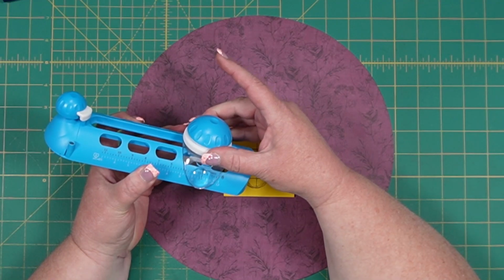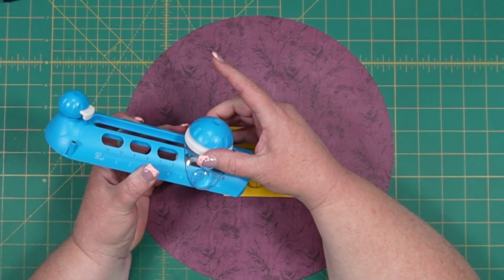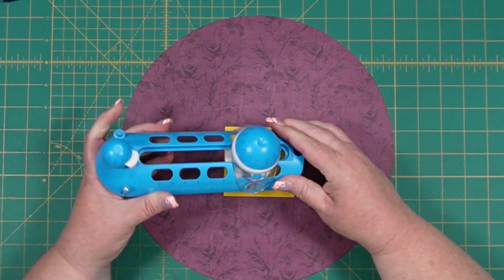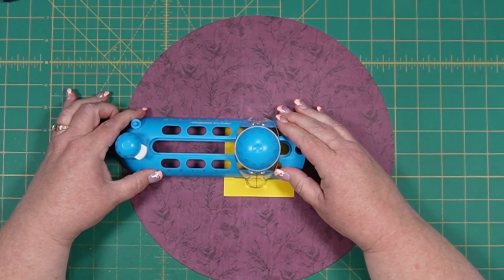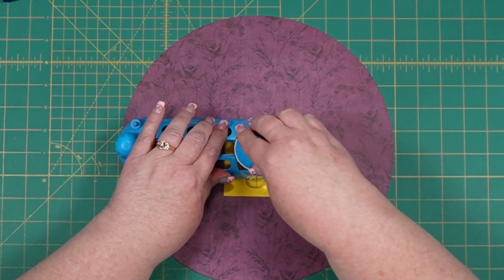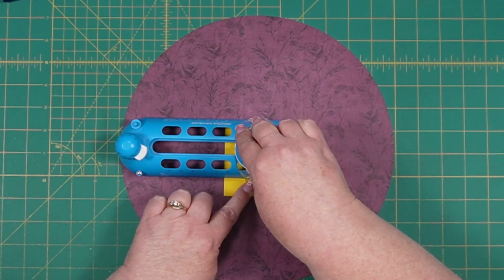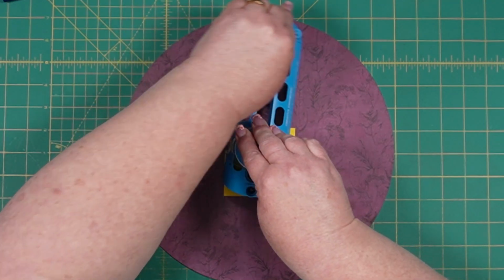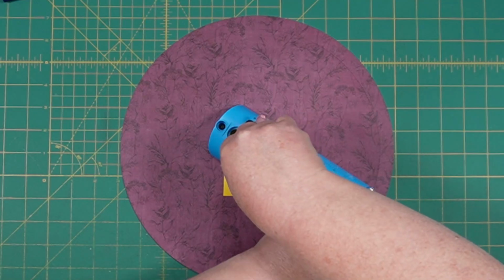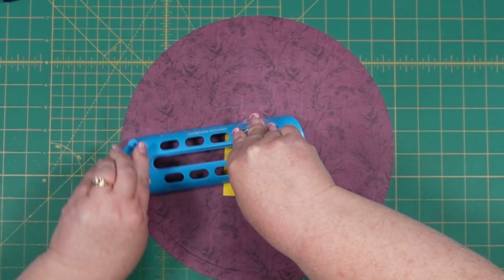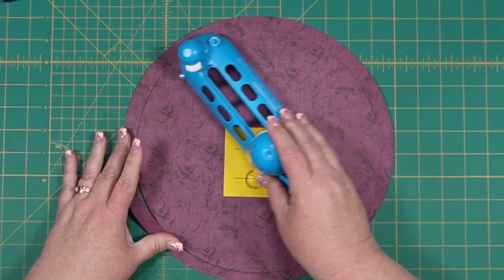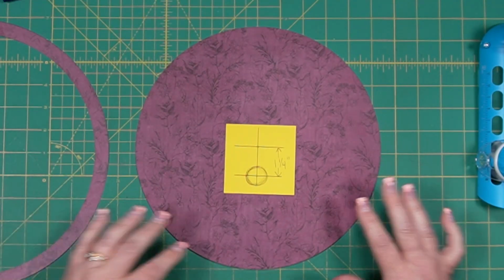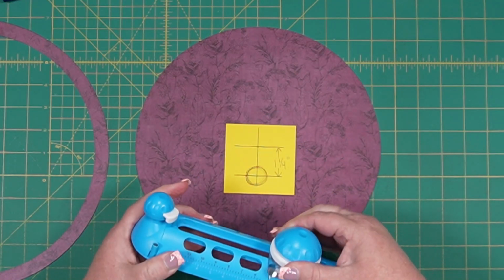Now I can come back in here and adjust my circle measurement. I can line this back up again, and I can push down with the bubble here to stabilize the center, squeeze in with the white button, push down with the smaller button, swing around, and now I have a ring. All right. And let's do a couple more just for the fun of it.